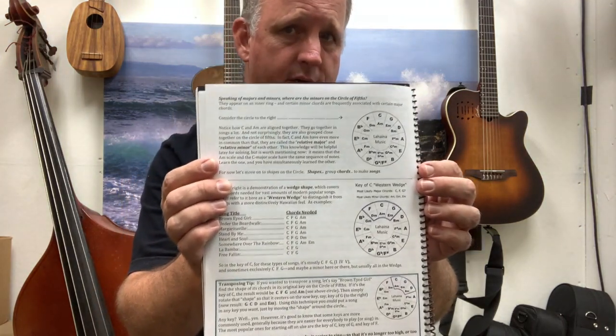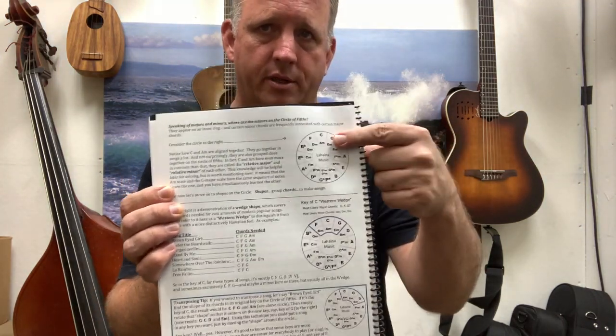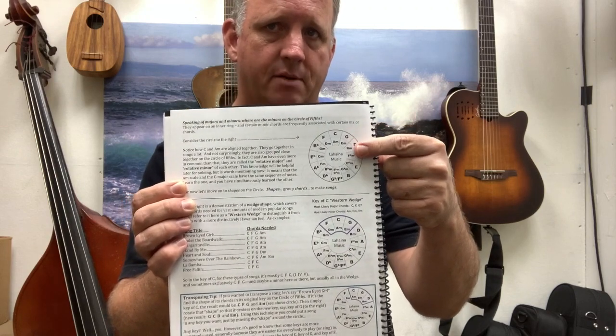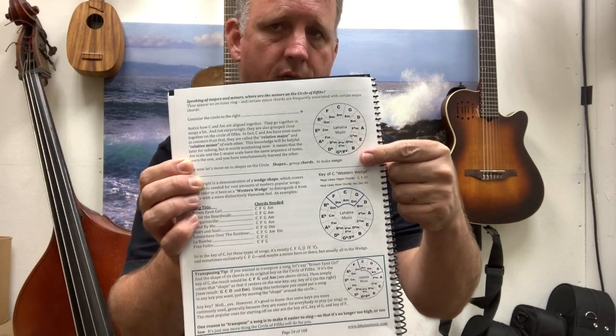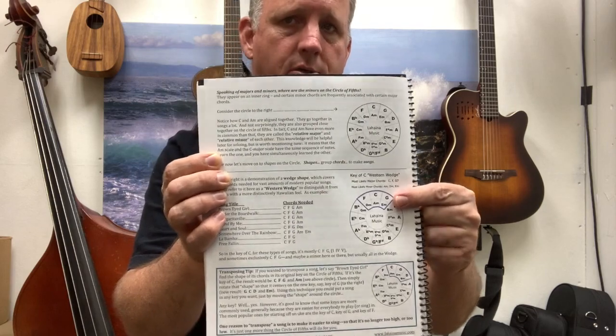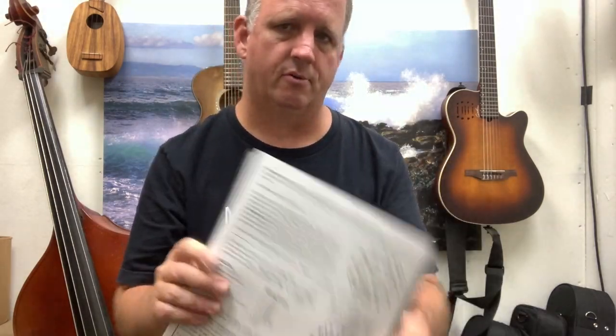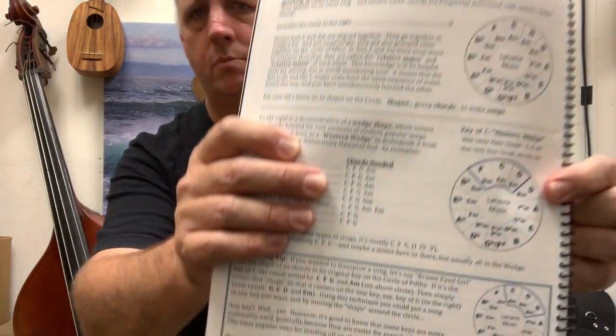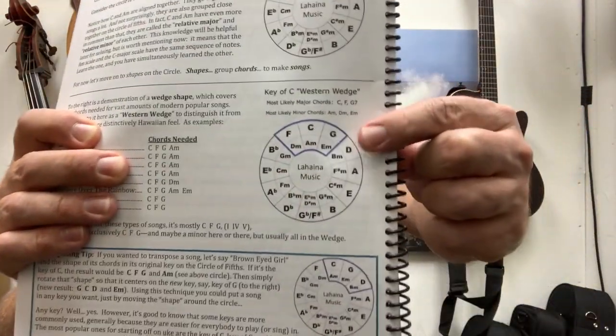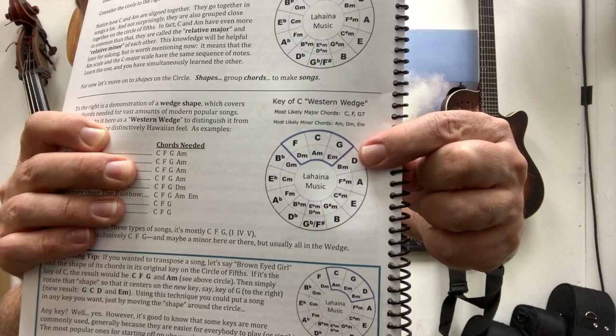As we move forward here through this section, I'm not going to do like 15 lessons on circle of fifths, but this is valuable stuff, especially if you don't already know it. So you end up with major chords on the outside, minor chords on the inside, and songs that go to, or chords that go together in songs. There's a list of a whole bunch of songs on whatever page that is, page 24. But the most important part is that diagram right there.